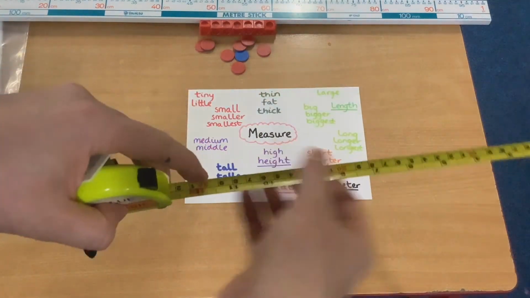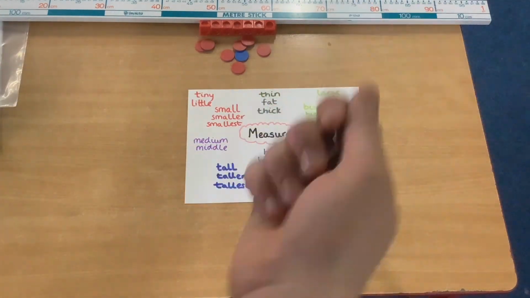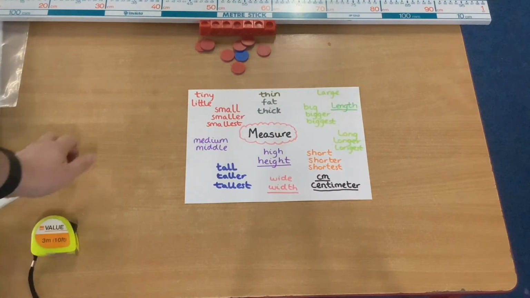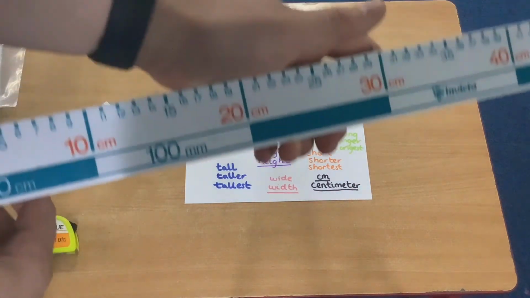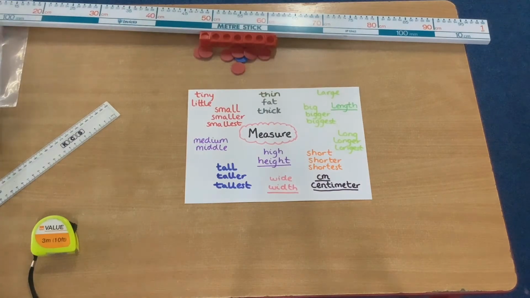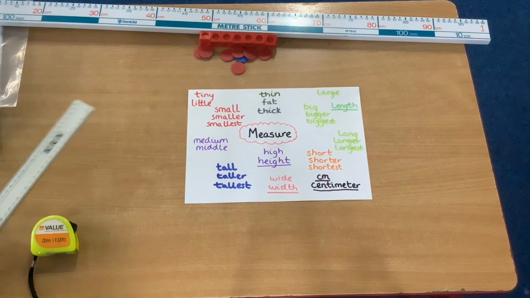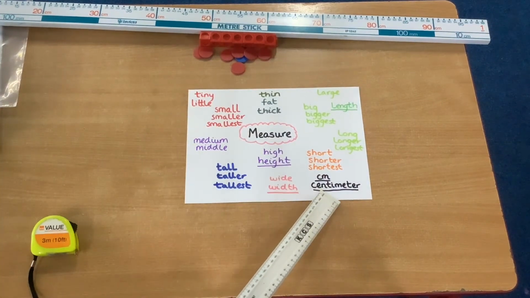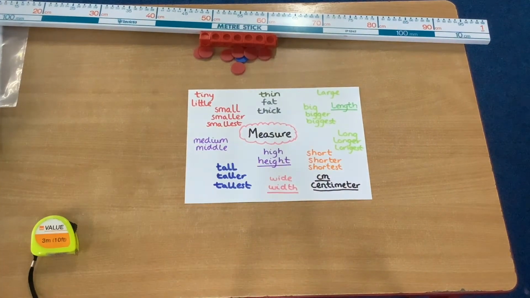You might have a hard one like this, or you might have one of those ones you can roll up in a ball. You might have a meter stick. You might have a wall chart, and I'll show you in a minute what I mean by a wall chart, because there is one in year 2. I want you to do this in centimetres. So how many centimetres are you?